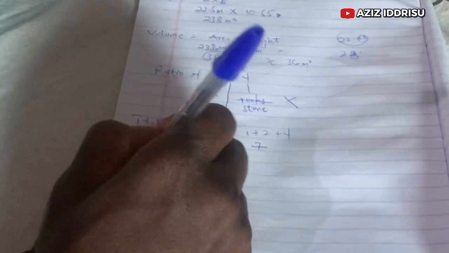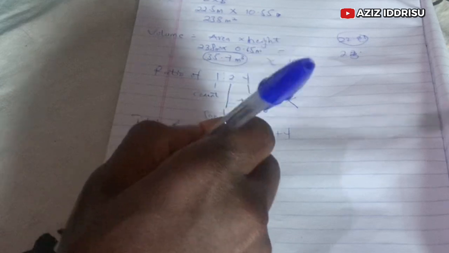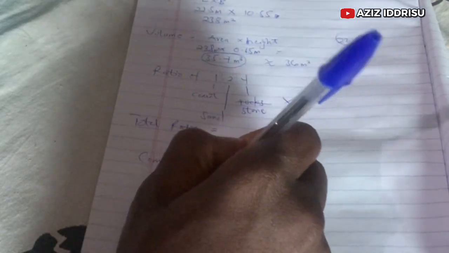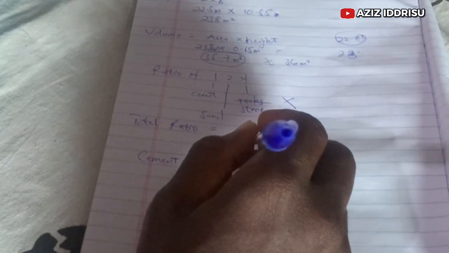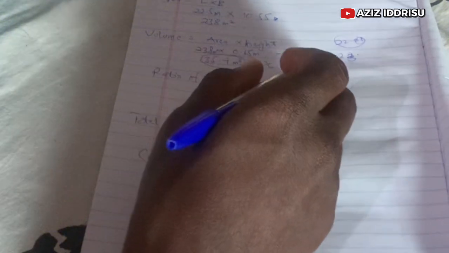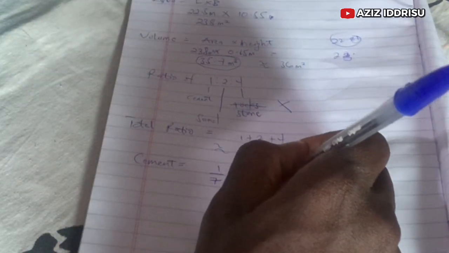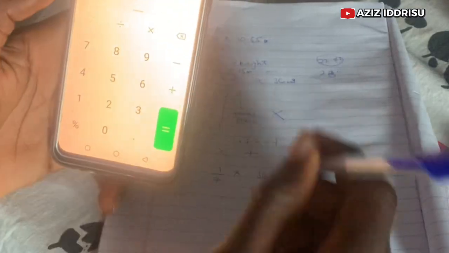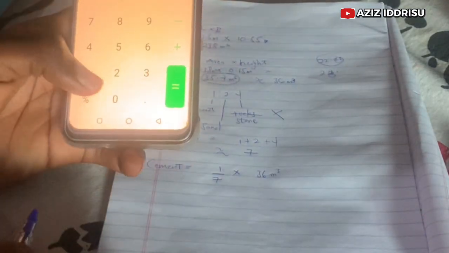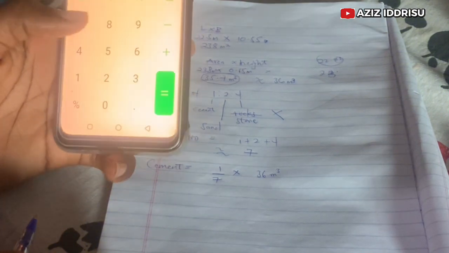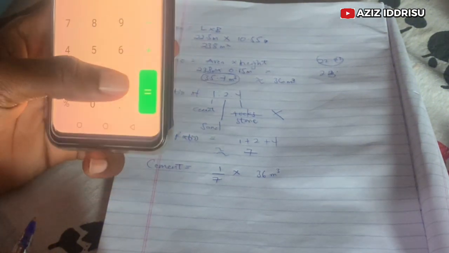So for cement, we have 1/7 times this 36 cubic meter. So for cement, we have 1 divided by 7 times 36.